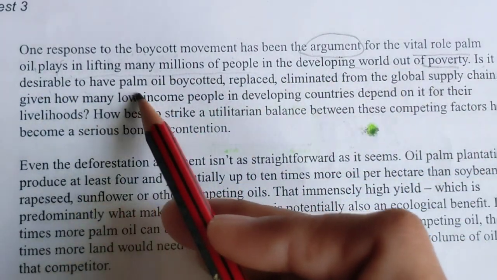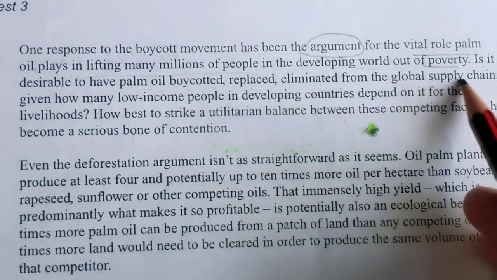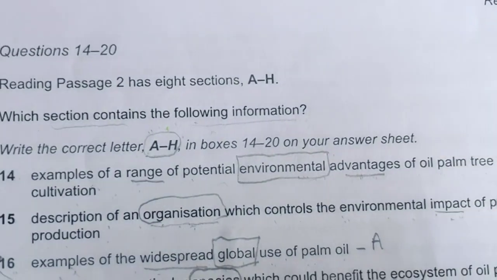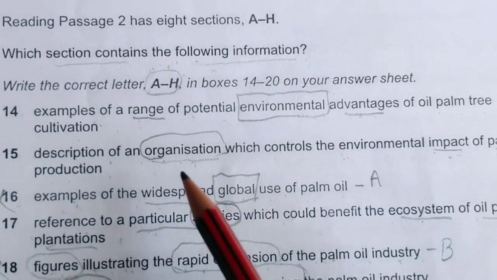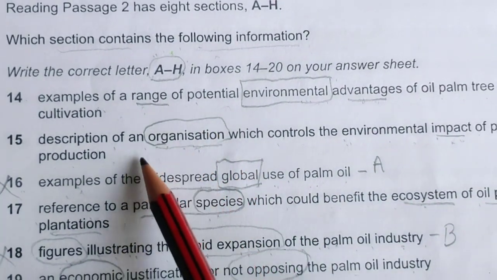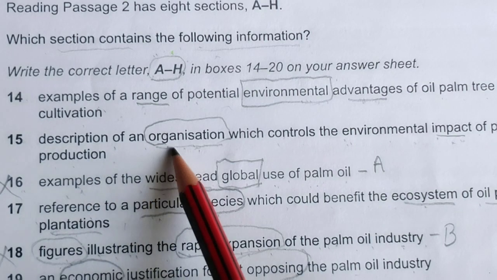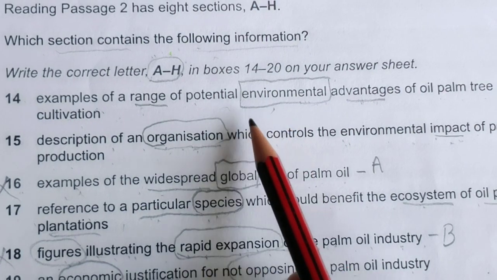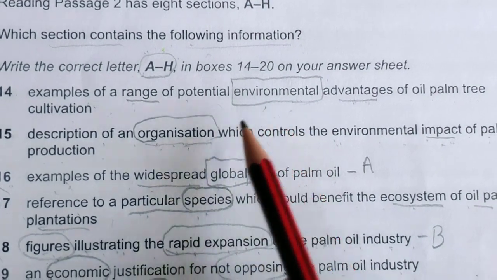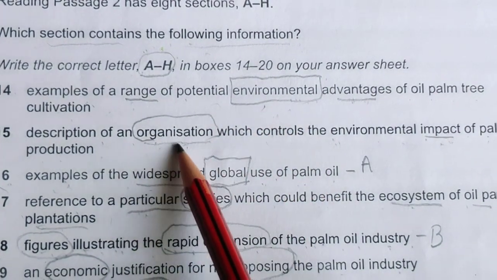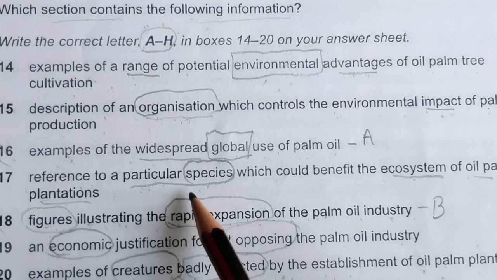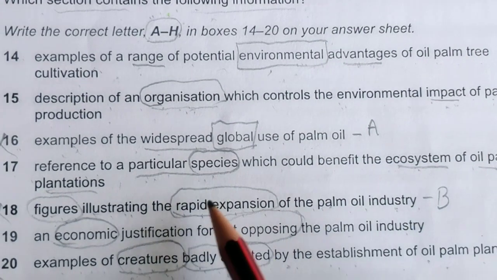Is it desirable to have palm oil boycotted or replaced? Okay, let's read it because I got the clue. After reading the first three lines: environmental advantages, no, it was not. No, they are not talking about advantages. Organization, no. A reference to a particular species which could benefit, no, it was not like that.